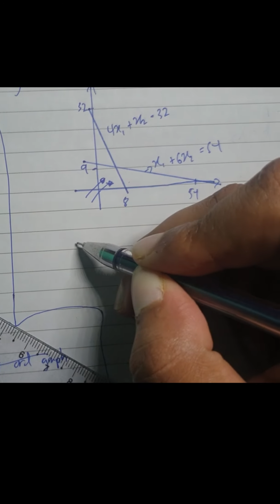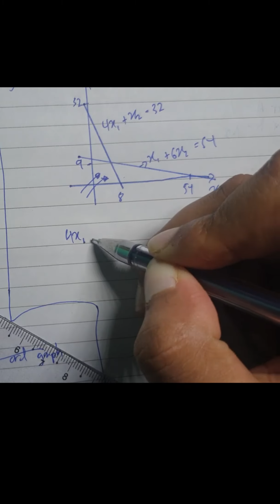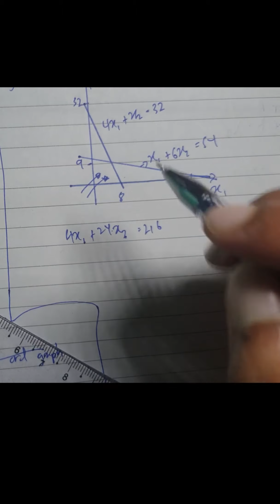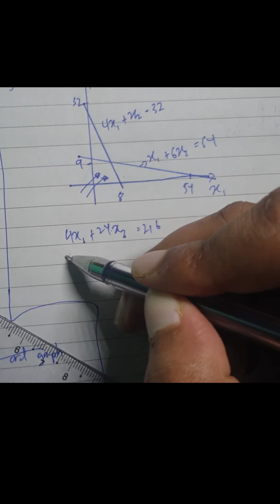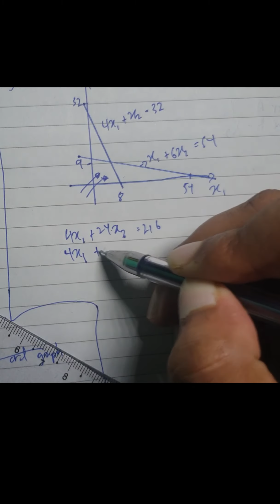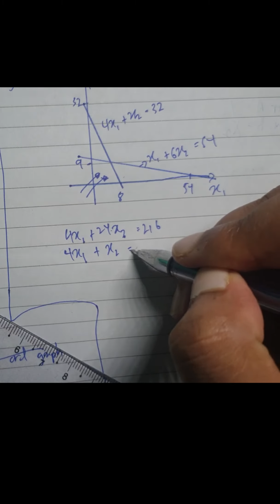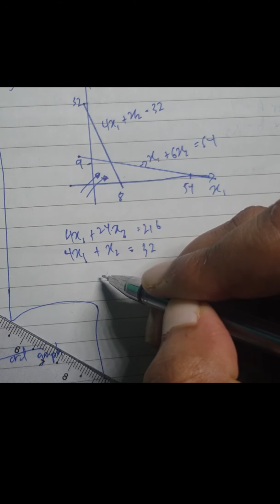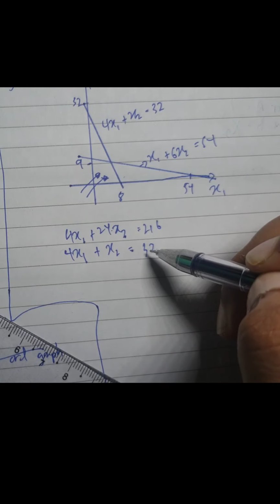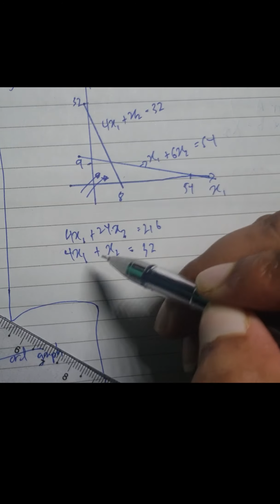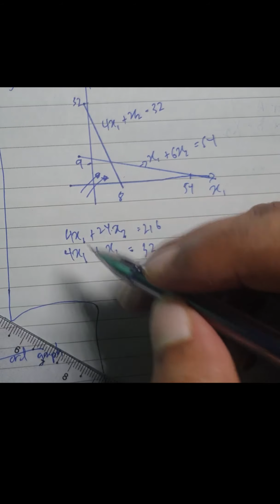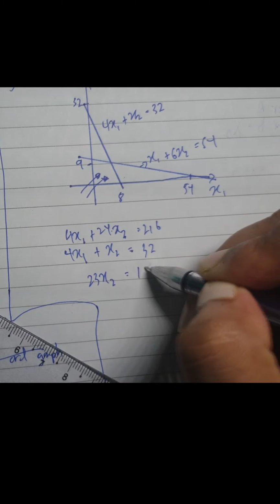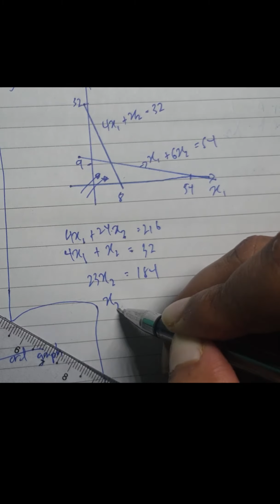So 4x1 plus 24x2 equals 216. We multiply by 4 for both, so the other equation becomes 4x1 plus x2 equals 32. Once we subtract, we get 23x2 equals 184, where x2 equals 8.